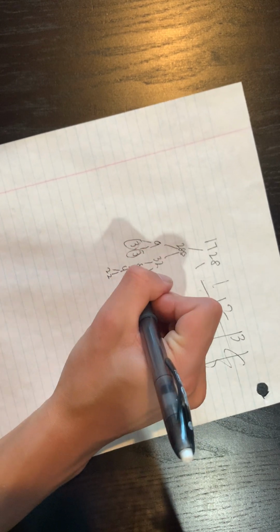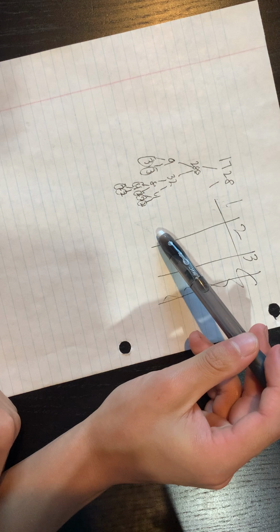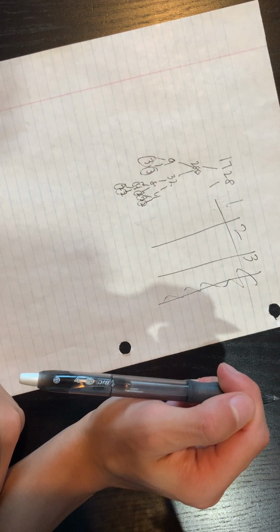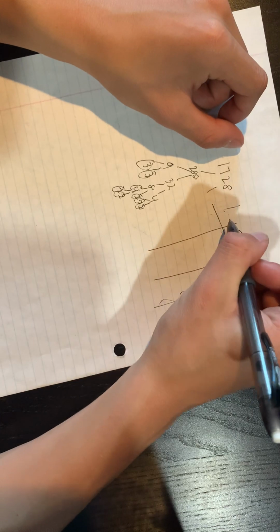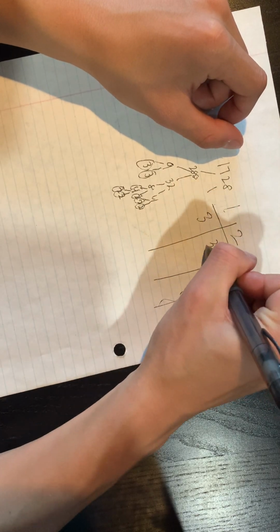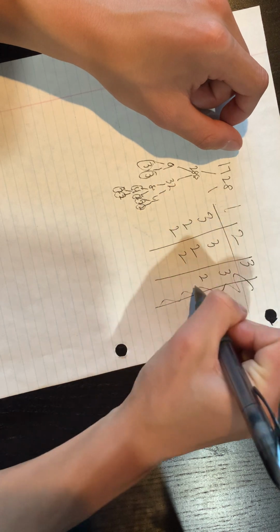So on and so forth. Now, to determine it, we would just split these up into the columns evenly. Like, you get a 3, you get a 3, you get a 3, you get a 2, you get a 2, and so on.